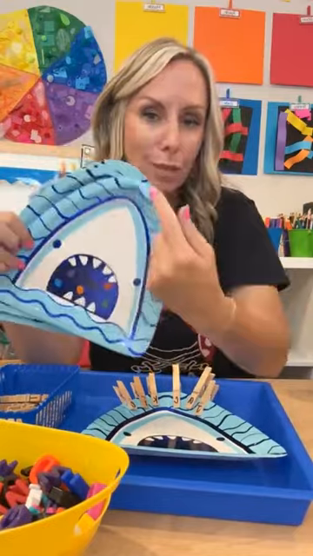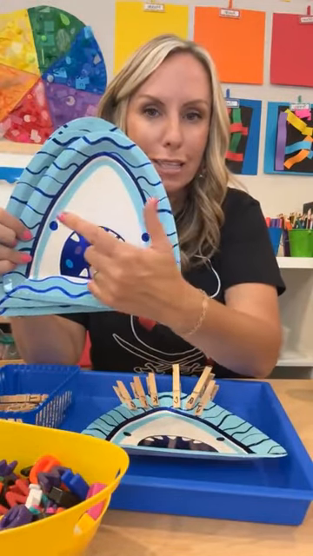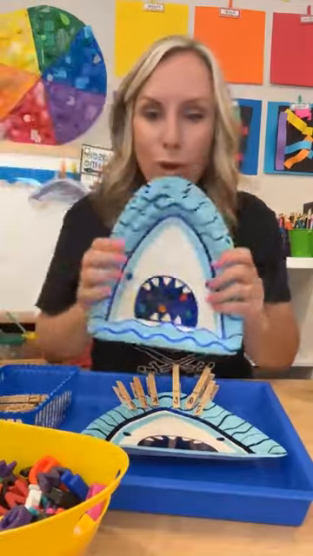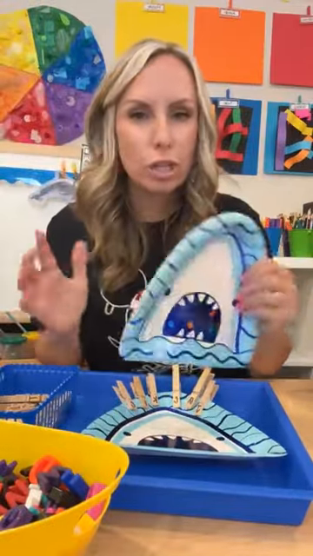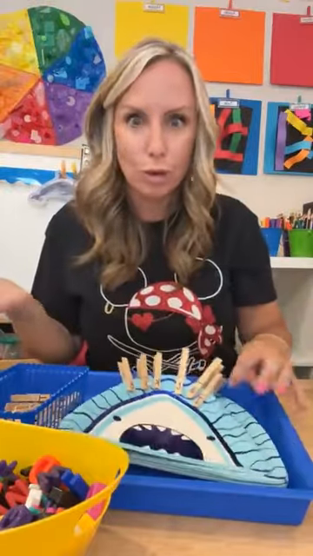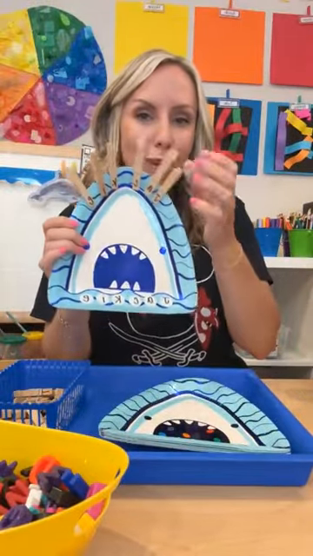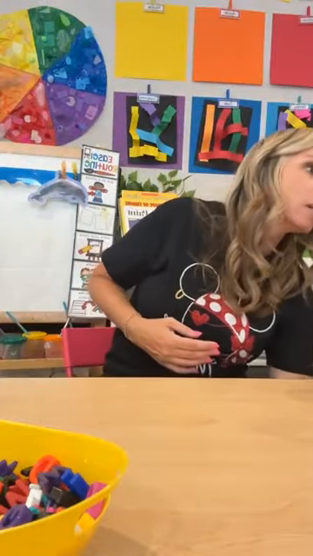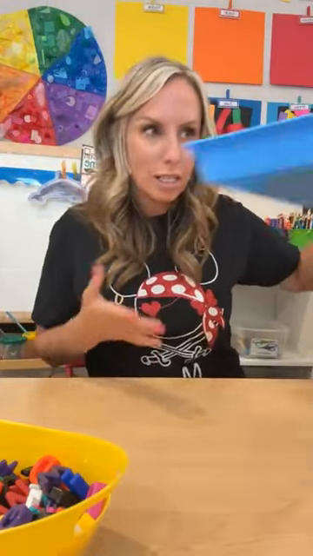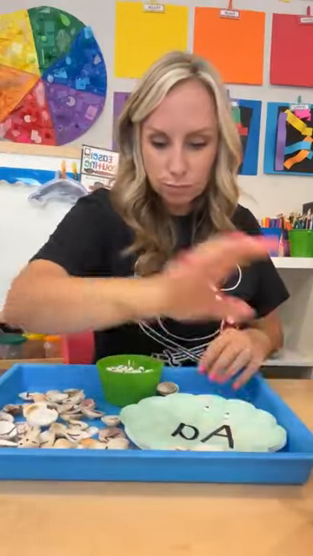You could also cut them in half and do a letter puzzle, like uppercase A and lowercase a, or you could do a letter sort, whatever you want to do. There's usually shark plates either at Target or Walmart, and they're pretty inexpensive, which is the best part. When they use the clothespins, it's really great fine motor. So, perfect. All right. Another paper plate activity you can do is with shells.